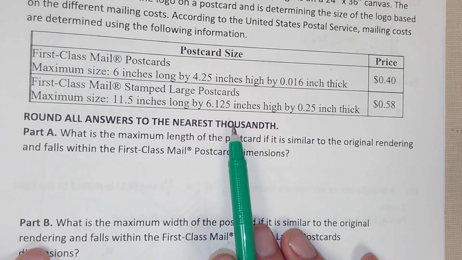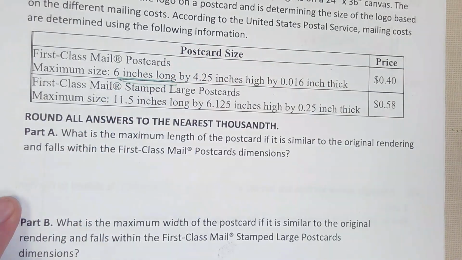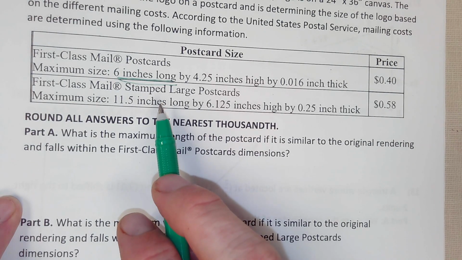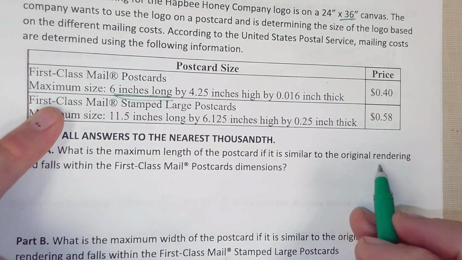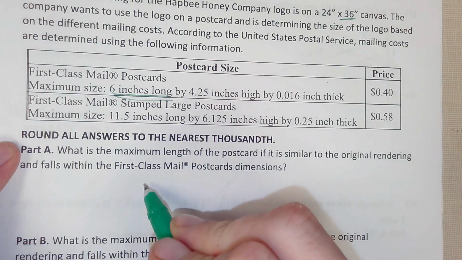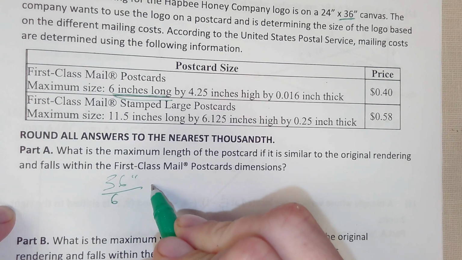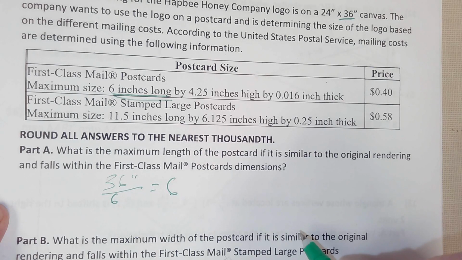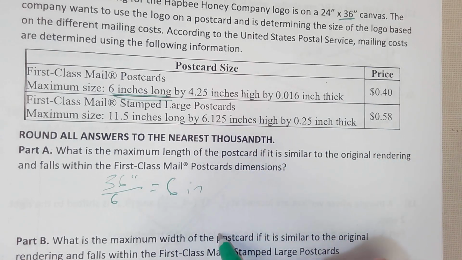6 inches high and long. So 6 inches long, that's the length. Okay, so we have to take 6 inches long, and the canvas is 36 inches long. So we have to do 36 inches divided by 6, right? And it's going to be equal to 6. Okay, 6 inches, that's the maximum size if it's going to be per the scale.